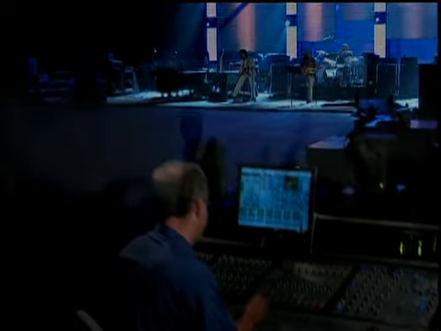Let's take a few minutes and go through the D-Show control surface. For those of you working in the analog world, don't sweat it. You're going to feel right at home here. For those of you working in the digital world, get ready for a whole new level of flexibility and sound quality. All right, let's go.